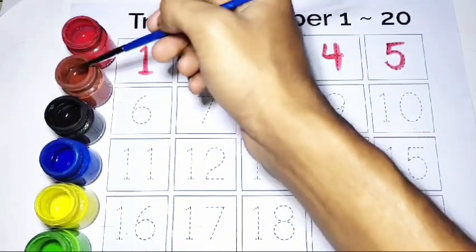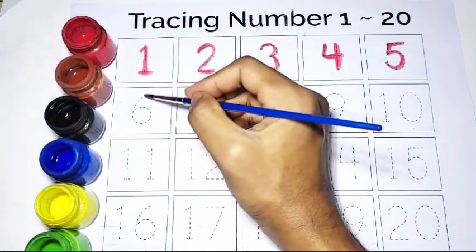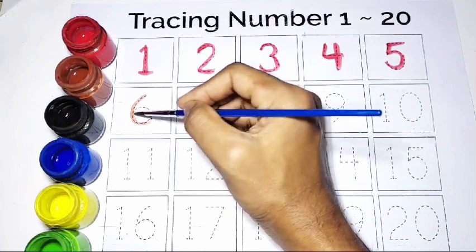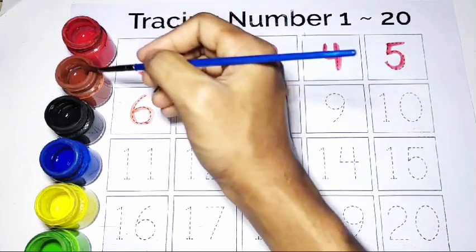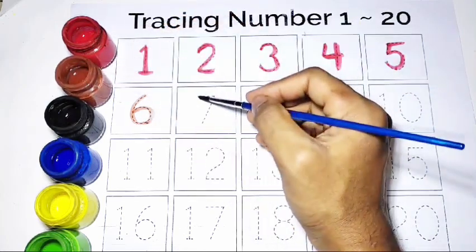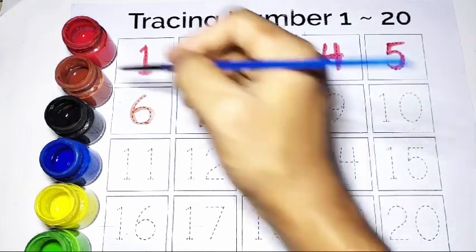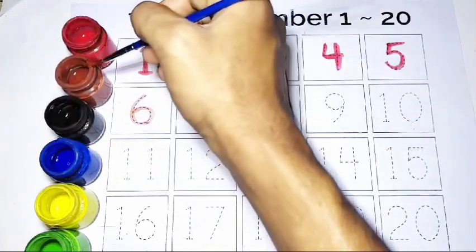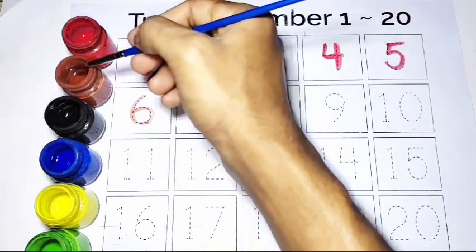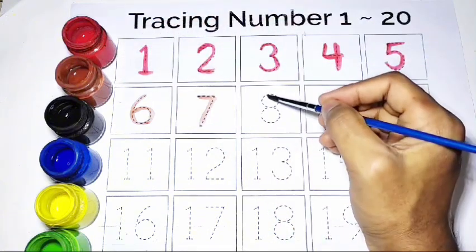Brown color. Now we draw the number 6. S-I-X, 6. The next one is 7. S-E-V-E-N, 7.